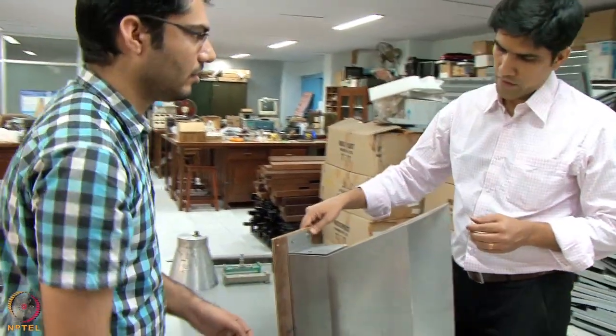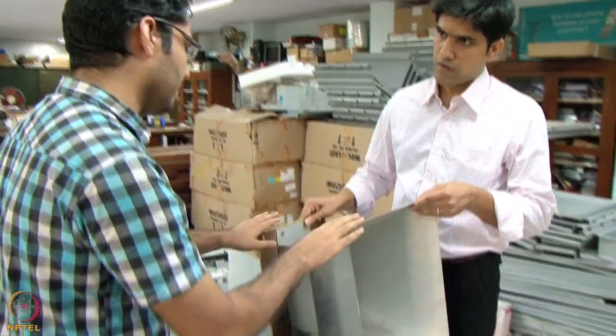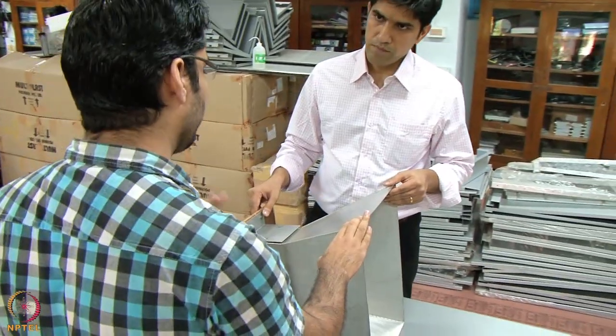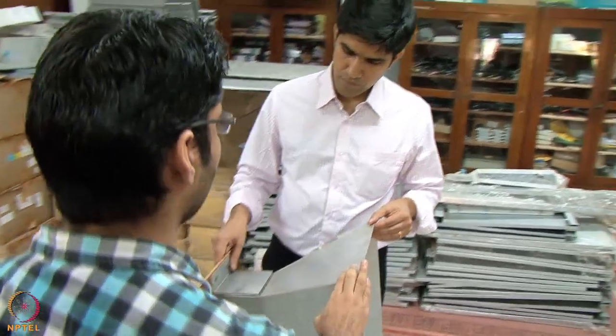This is mainly used as a reference antenna. Yes, this is mainly used as a reference antenna for GSM and CDMA band. So to measure the radiation pattern and gain of any other antenna, we can use this as a reference antenna.